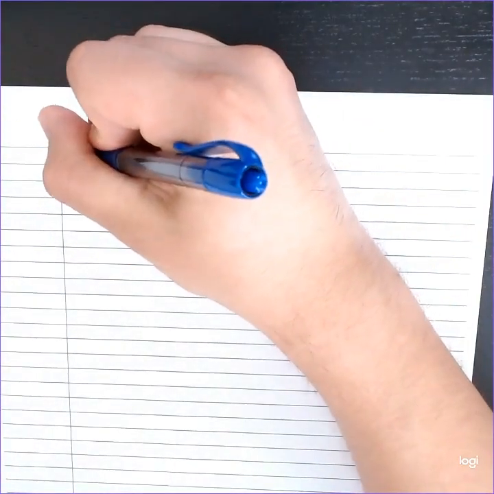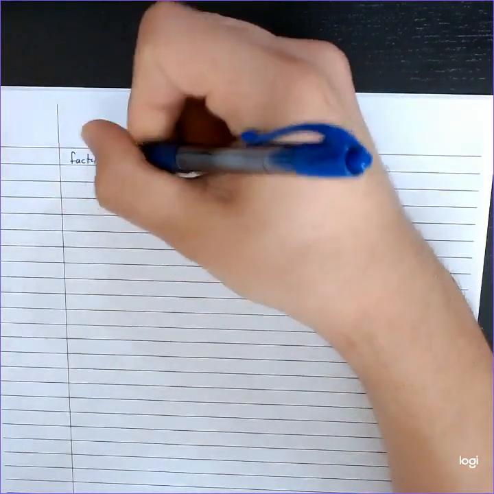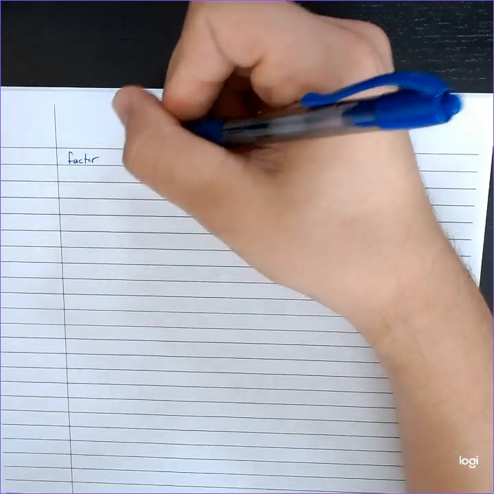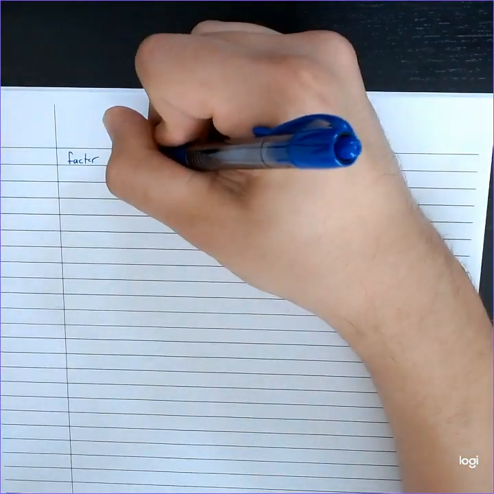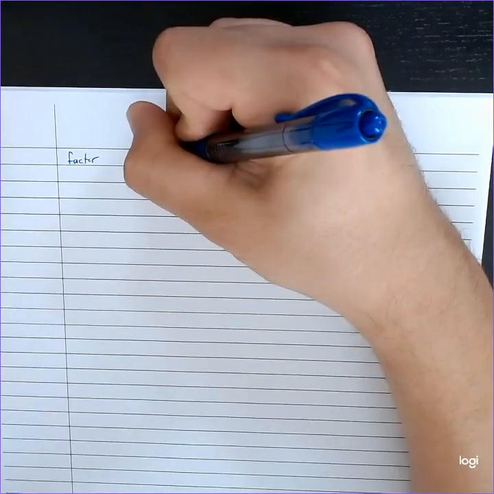So let's go ahead and factor, and let's use something that fits the form of the difference of cubes. So x to the third minus 8, for example.